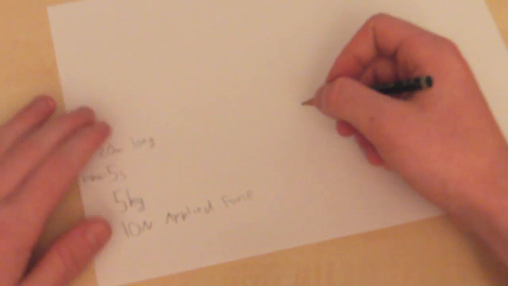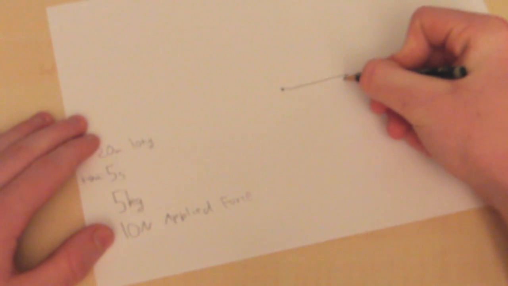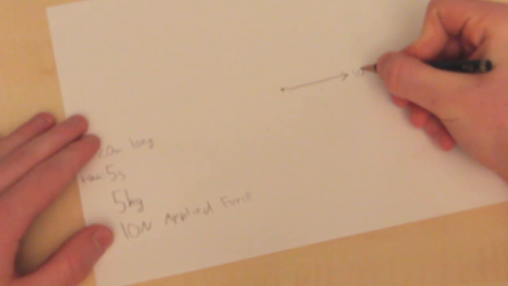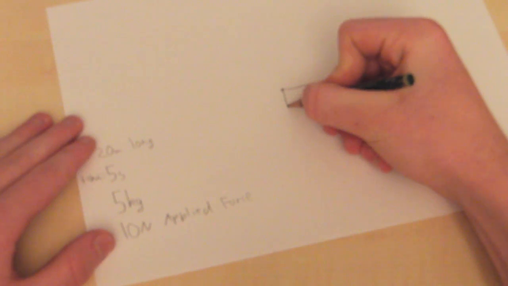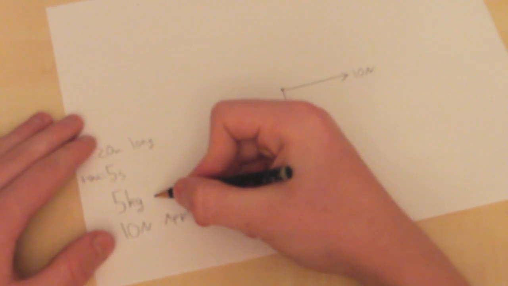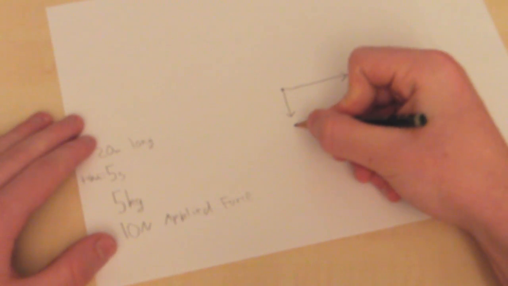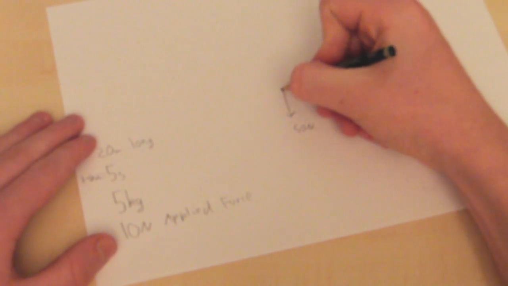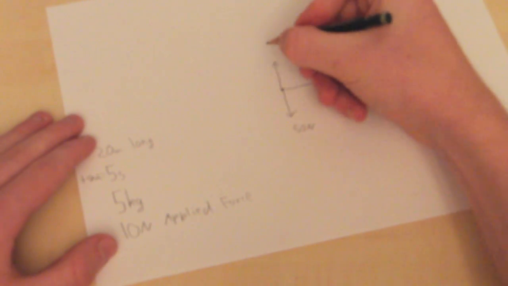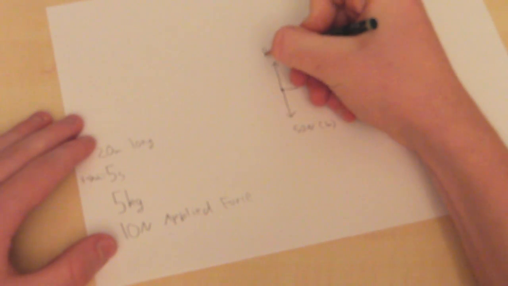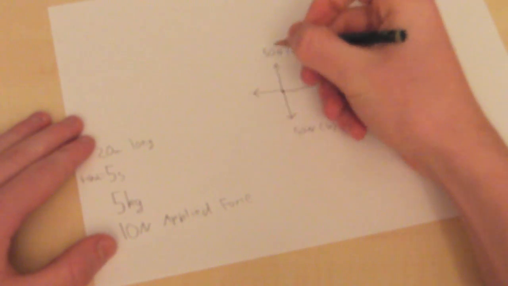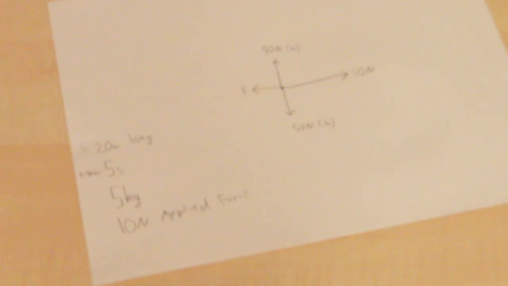Now let's draw up how that looks first. This is the bowling ball. This is the applied force of 10 newtons. There is a weight of 5 kg times 10, which is 50 newtons. And since the ball isn't moving up or down, we know that the normal force is also 50 newtons. What we also know is that there is friction. However, we don't know how much, so that is what we're trying to find out.